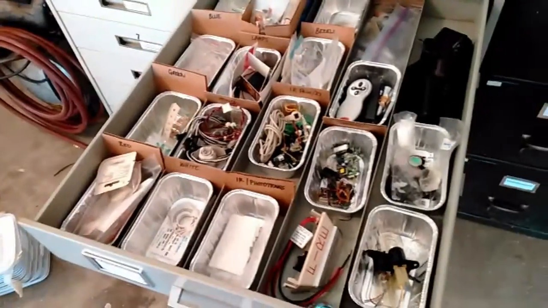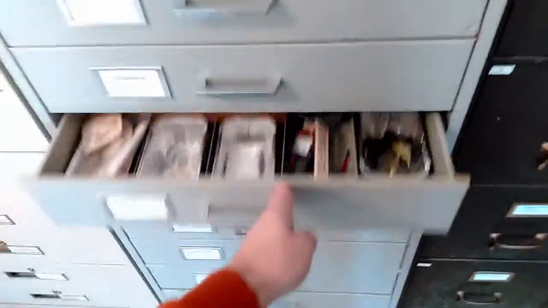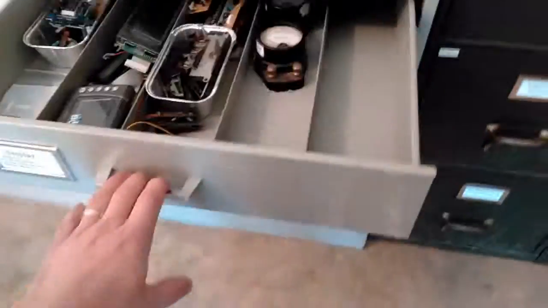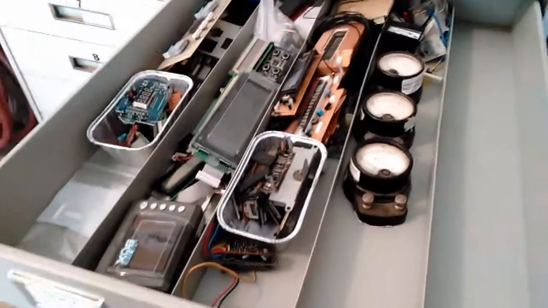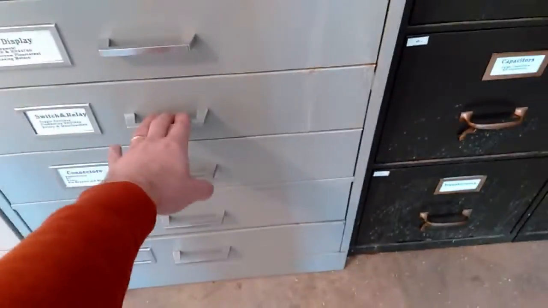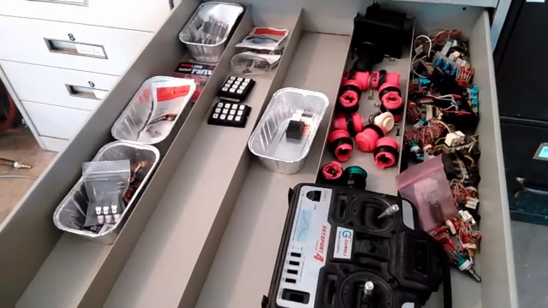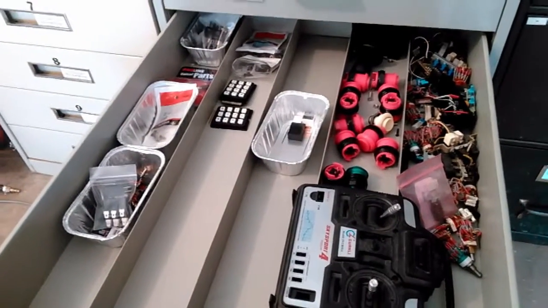LEDs I've got sorted by color and size. And I've got strobe tubes, laser tubes, that sort of thing. My displays, they're just kind of in here because I don't have too many of them. Let's see what else we've got. Switch and relay. Yeah, I don't have a whole lot of switches or relays.